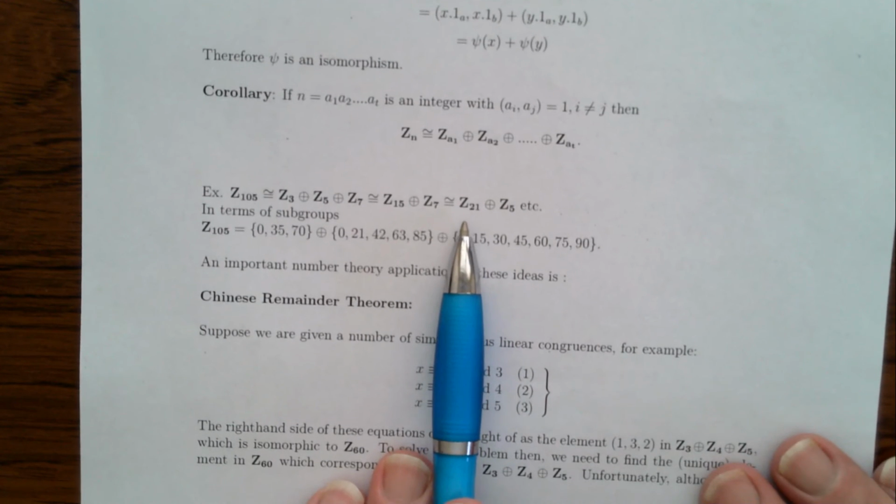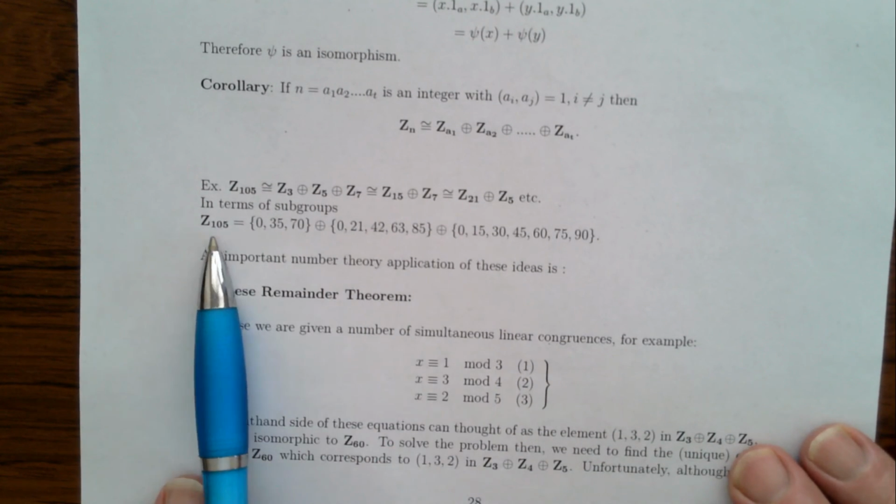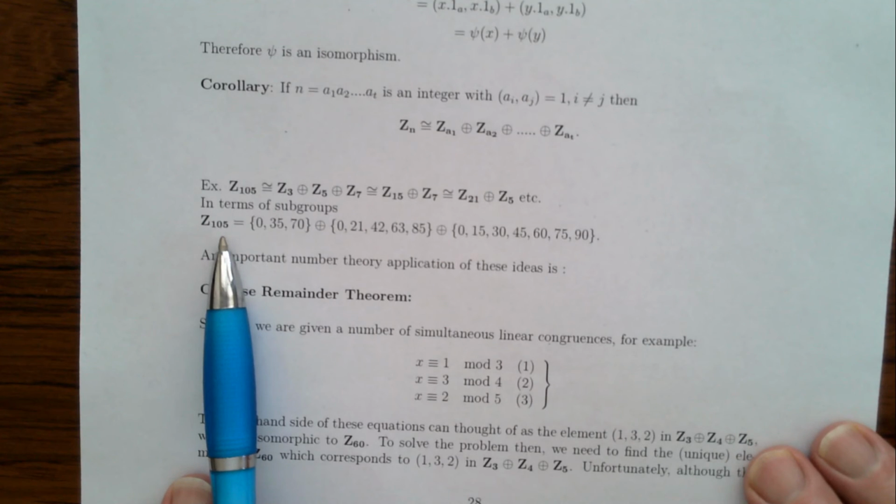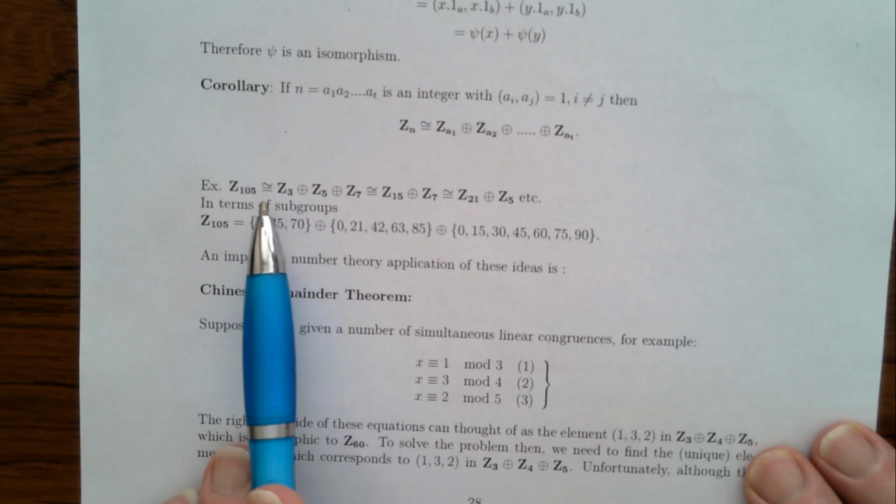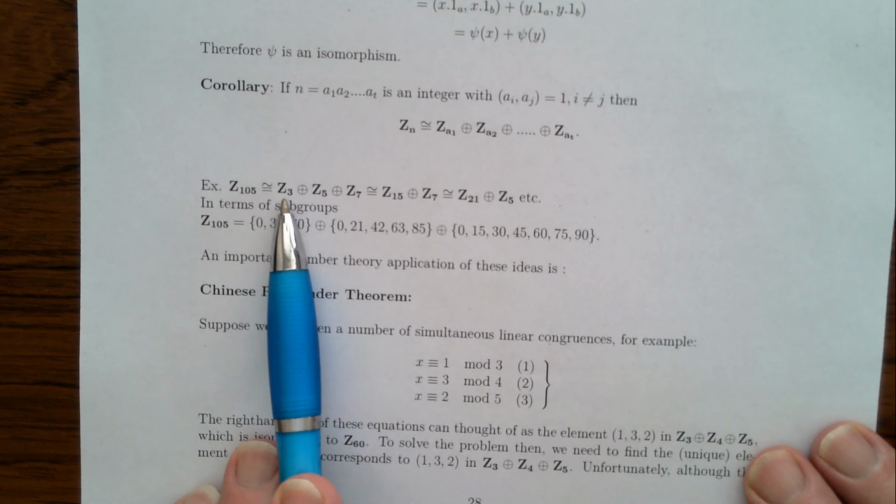Just in terms of subgroups, we can write Z105. I've written here that it's isomorphic to these three by the theorem, but what are the subgroups here?